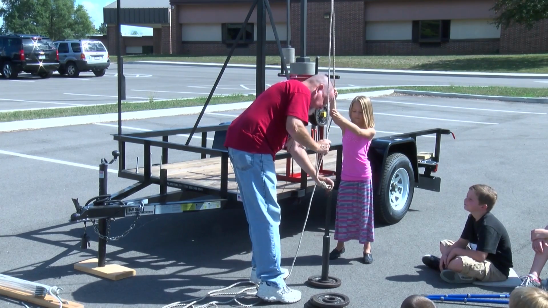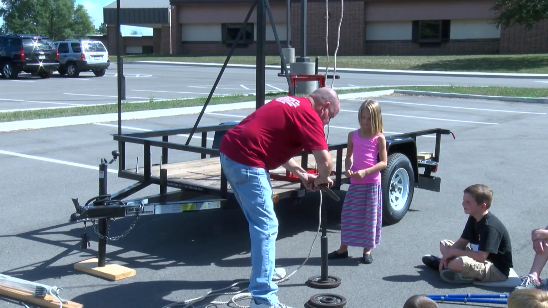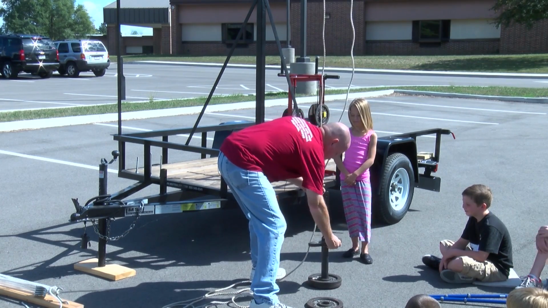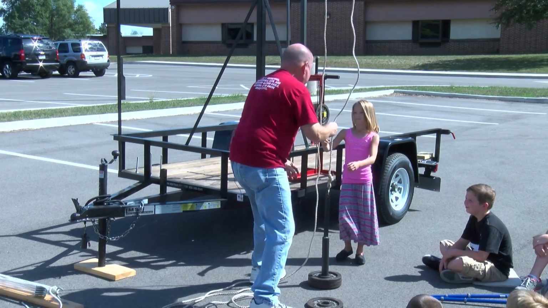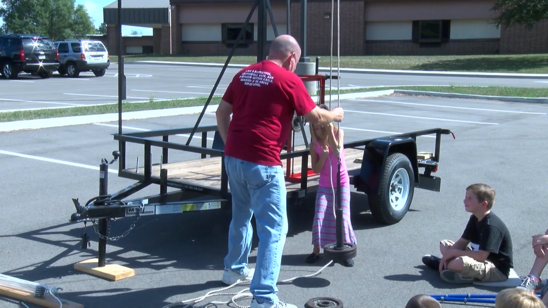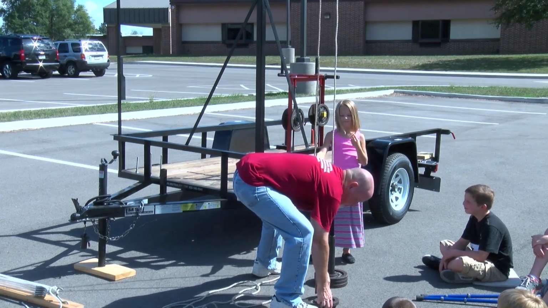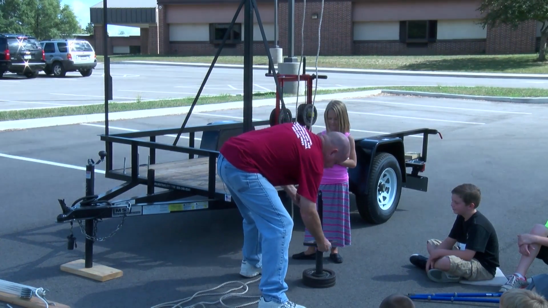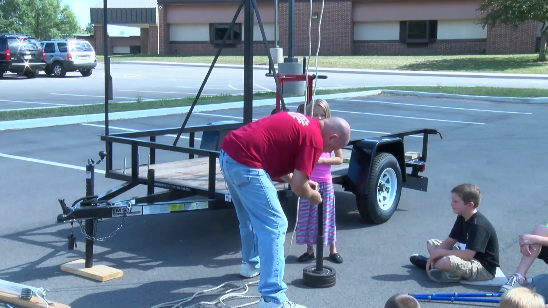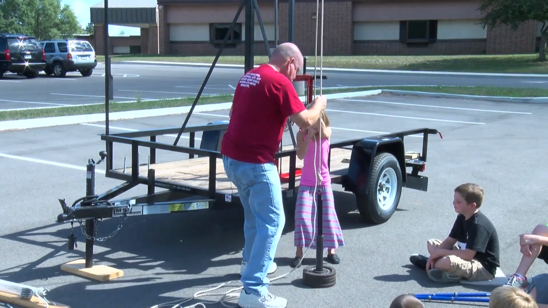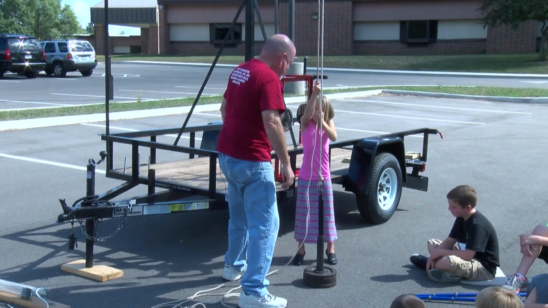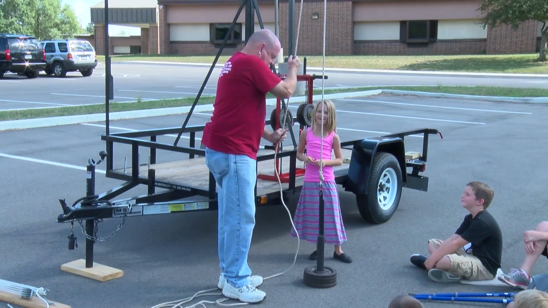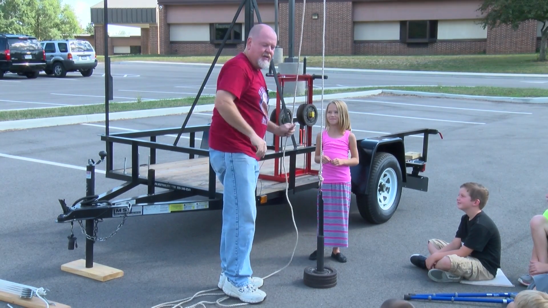All right, let's unhook it. Since that was pretty easy, go ahead and, it's getting a little harder, isn't it? All right, let's put one more on it. Okay, go ahead. Dang gravity. All right, so she's at her limit. She can't pick up the 40 pounds here. All right, we're going to do something to help her.